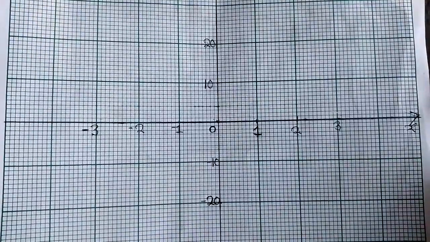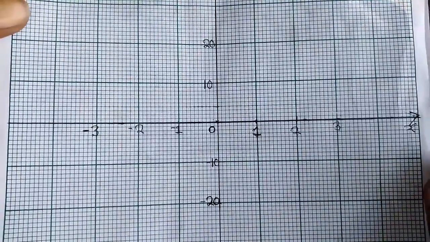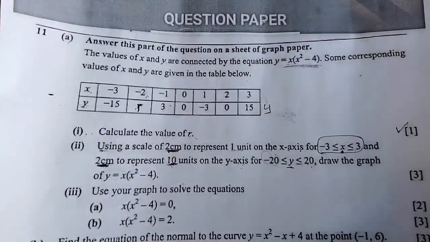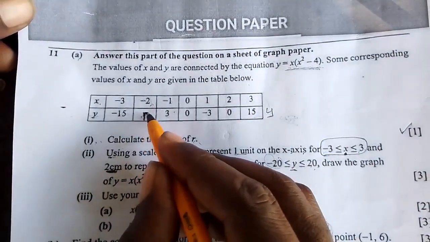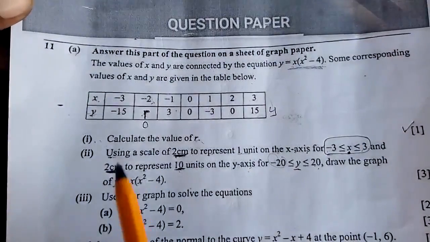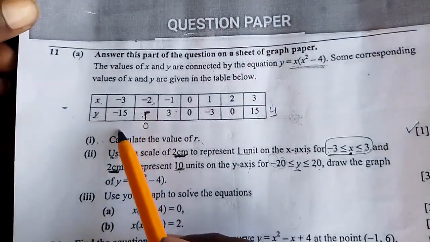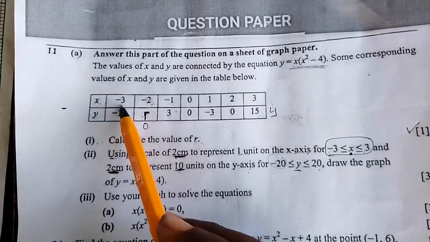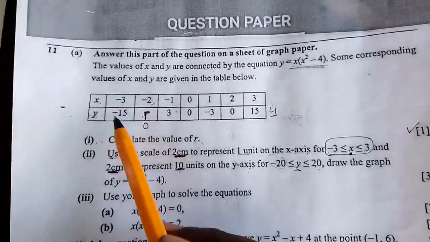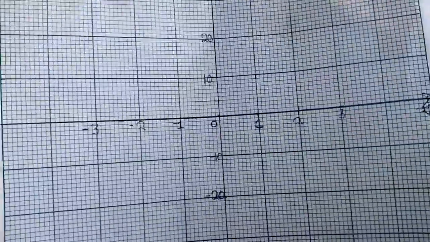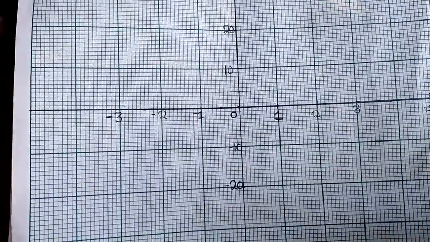Then you start plotting. So how do we plot this? The same way I'm writing this, where there is r, there is 0 there. So the first coordinate is negative 3, negative 15. Have you seen? Negative 3, negative 15. That is what we want to solve.